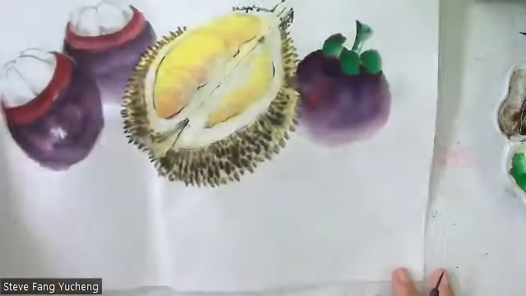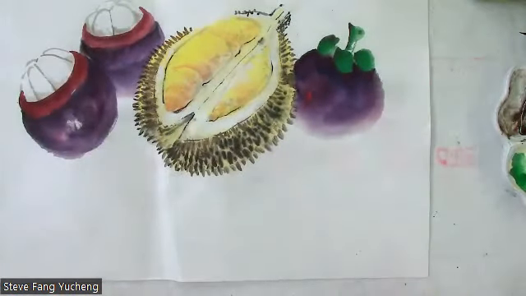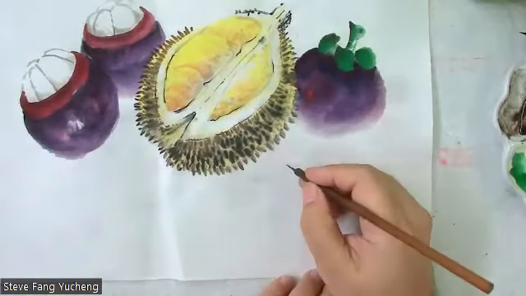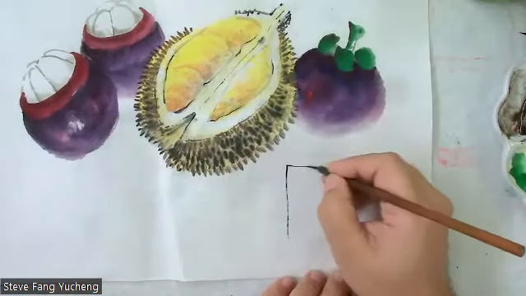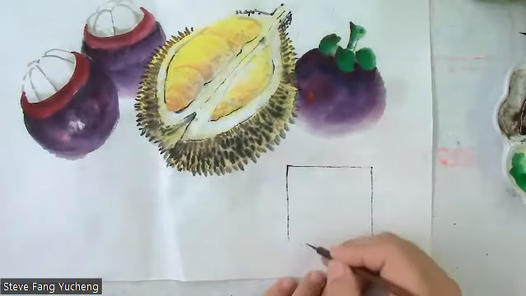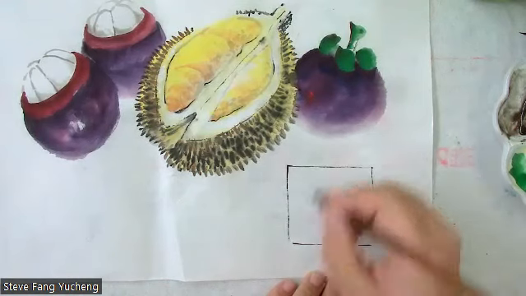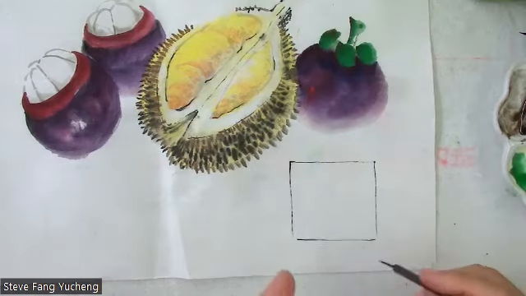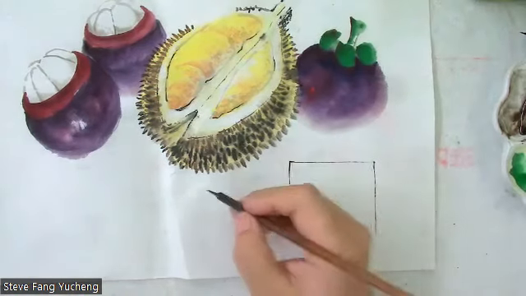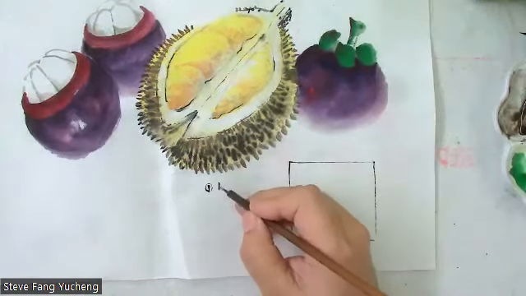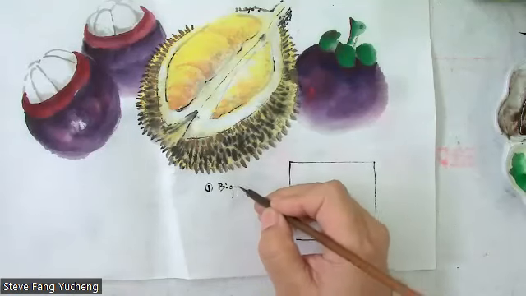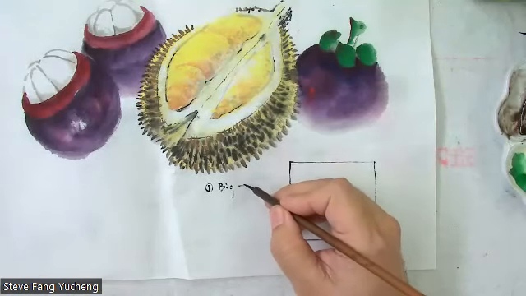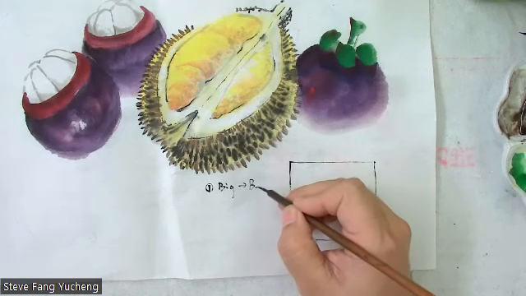Now, whether you are painting a long or square one, similar. If you are painting a square or a round one, I should say, when you have bigger and smaller fruits, the first one is bigger, the big ones must be high.